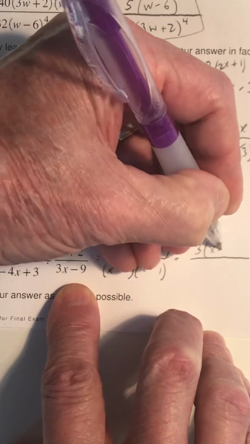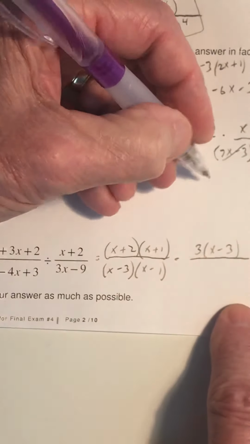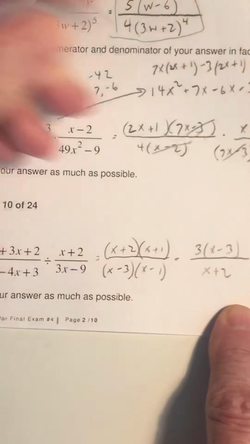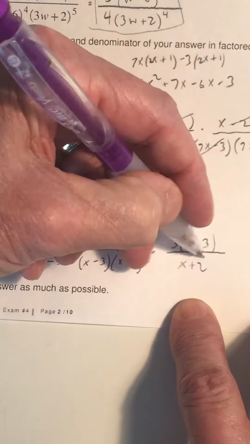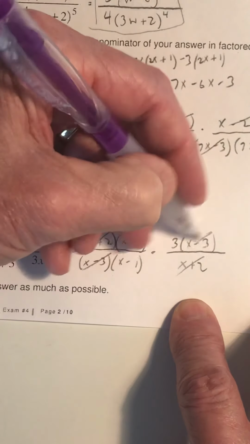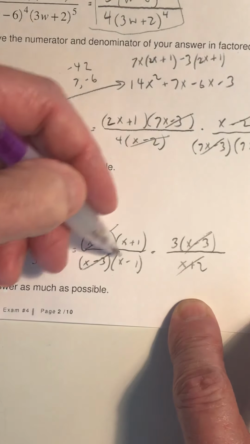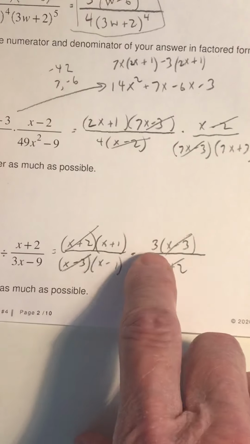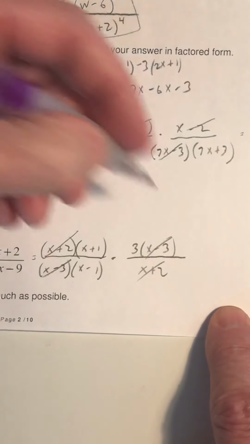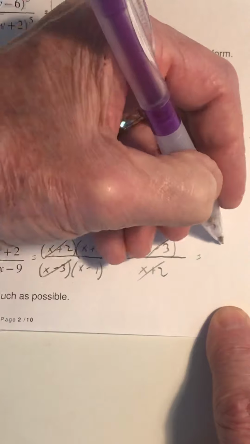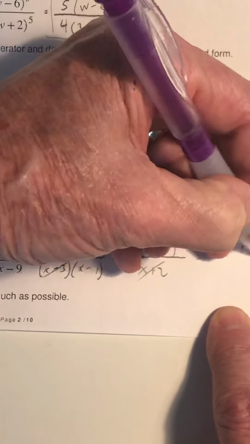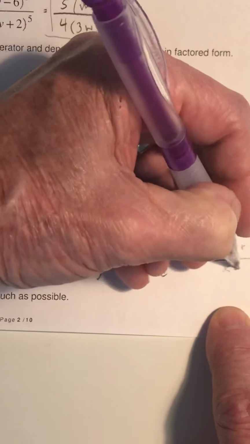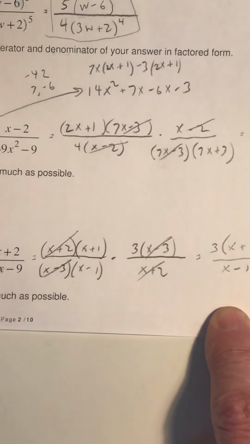3 times x minus 3. See, there's 3x minus 9. X plus 2. Now what are we looking at? I see a pair of x plus 2s. I see a pair of x minus 3s. And the left behinds are the x plus 1, the 3, and the x minus 1. So my answer, your answer, our answer is 3, x plus 1 on the top, x minus 1 on the bottom.